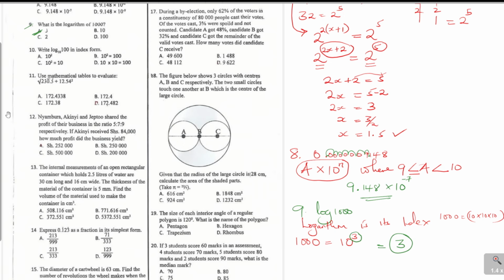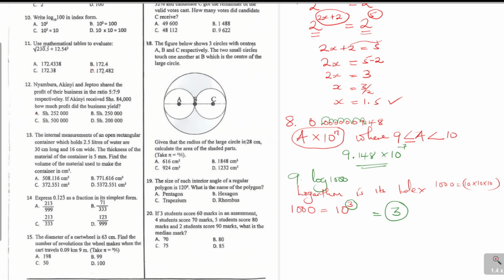Question 10 is still a question on logarithms. Write the logarithm of 100 to the base of 10 in index form. To write this in index form, this is what you are supposed to do. I'll give you an example.